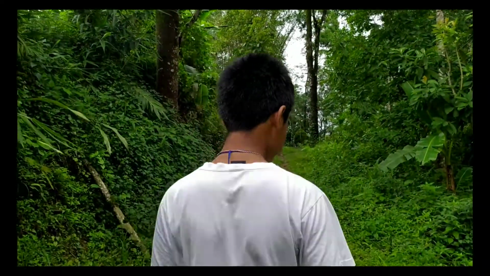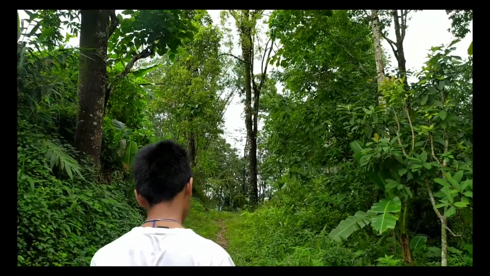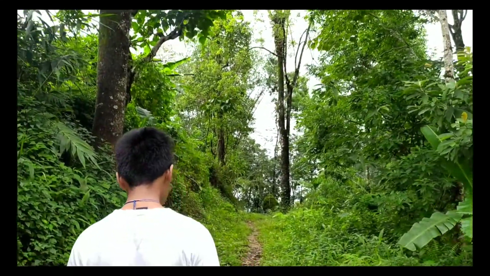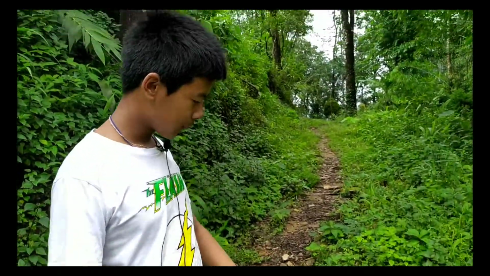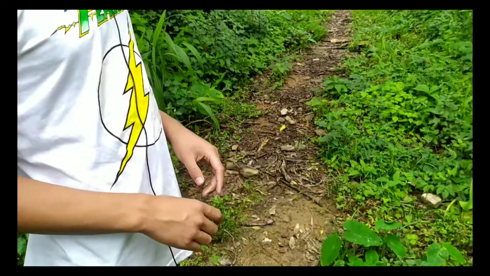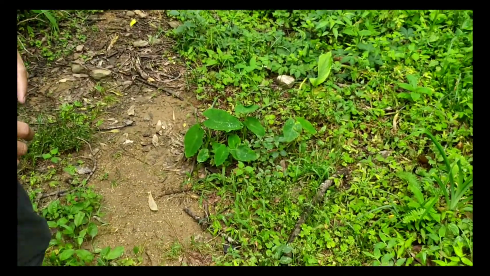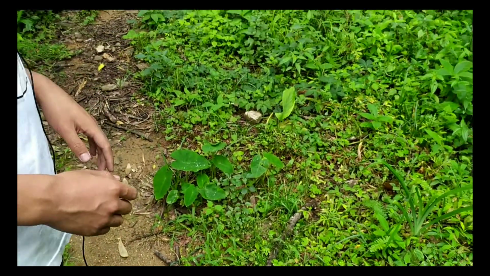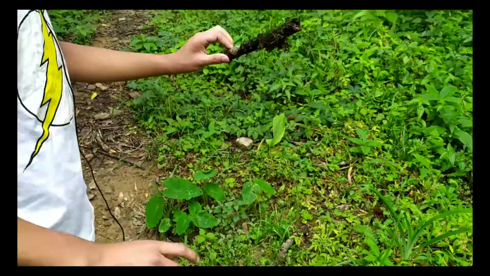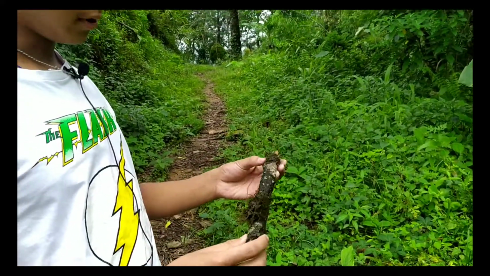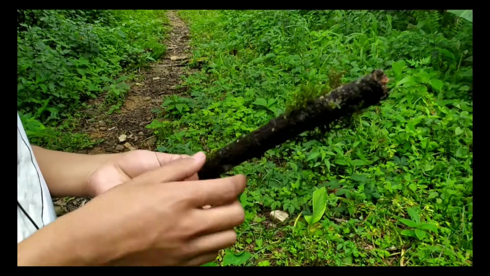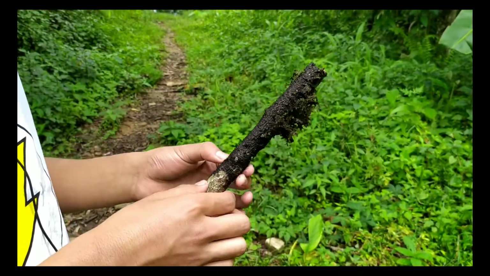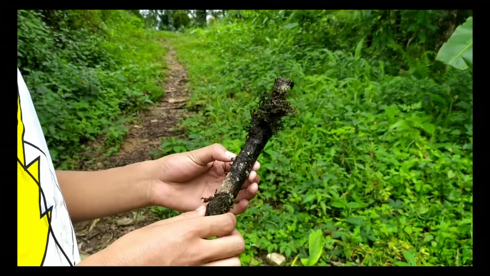So guys, as you can see above my head there are many trees, and on the ground many logs have fallen down. So I am taking this as a sample. I think I liked this one, so I'm going to take it. You can choose any kind of wood.